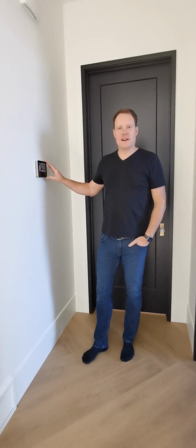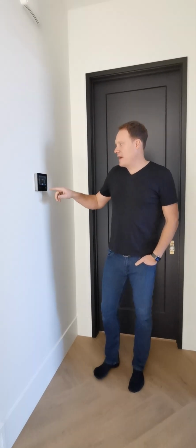The last thing we want to talk about here is just the main Carrier Infinity control located on the main floor of the house. There's a ton of features that you can do with this, but at the end of the day, there's very few that you're going to use on a day-to-day basis. You can also download the app, connect this to your Wi-Fi, and then you can get all of this access through your phone.